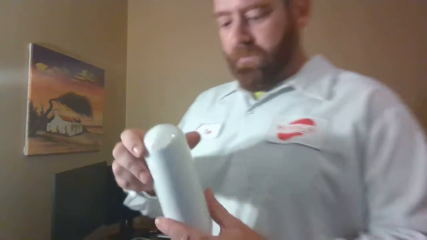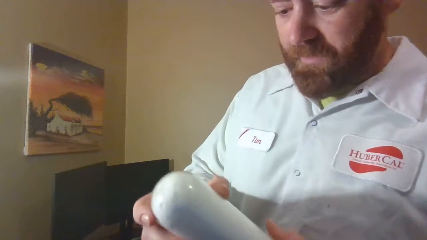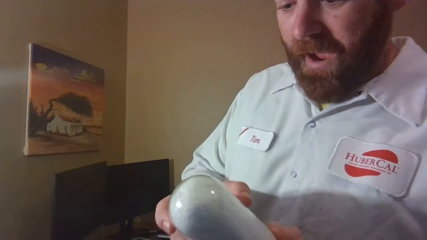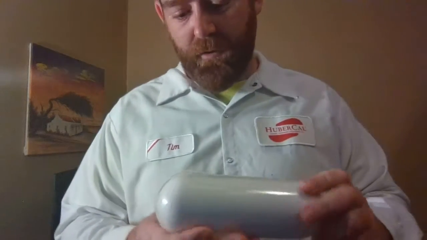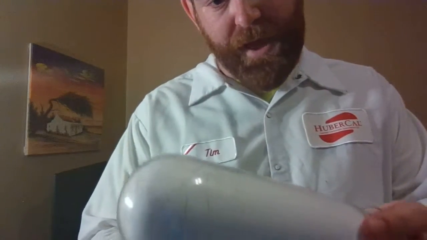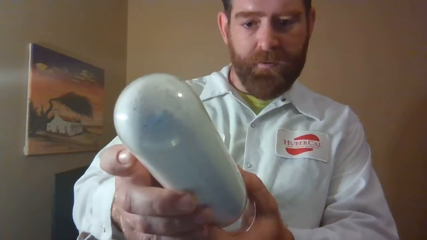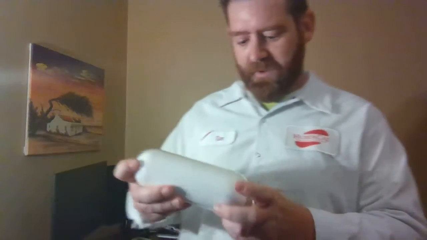So we take that rock and we move it and we take it to our finishing mill, and that finishing mill grinds it down to an even finer powder. Now this is a 950 grade. This is the finest powder that we have or that we make at the company I work for. You can see how very fine that is.